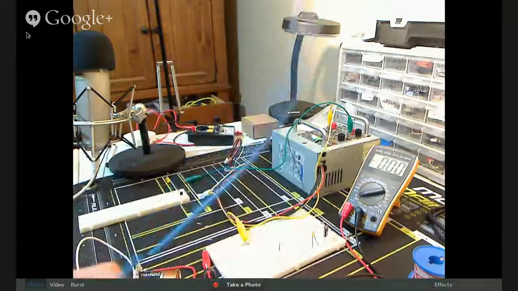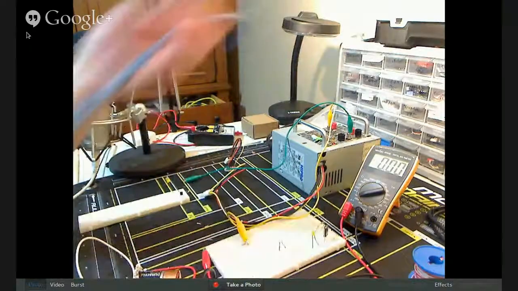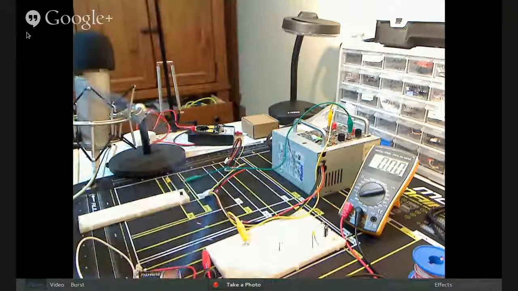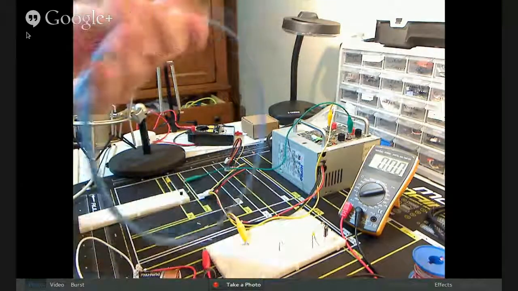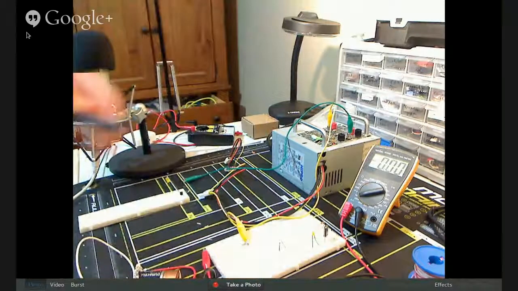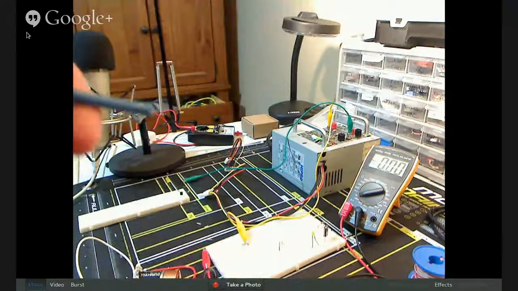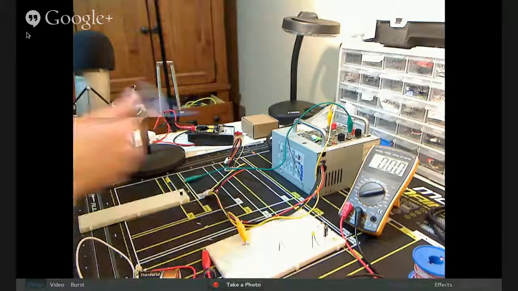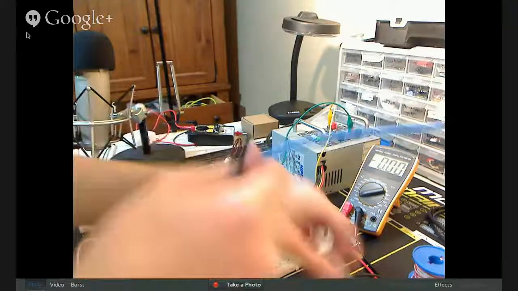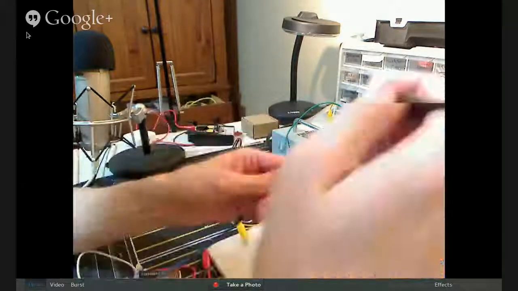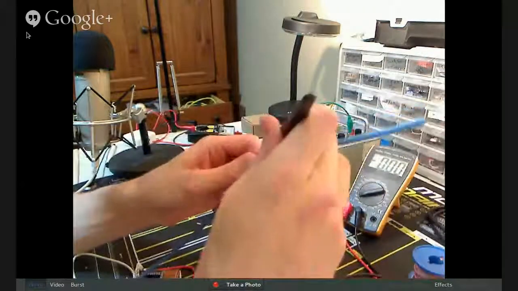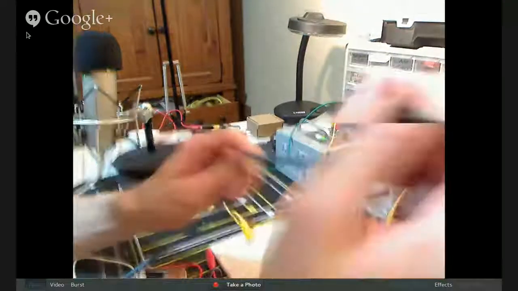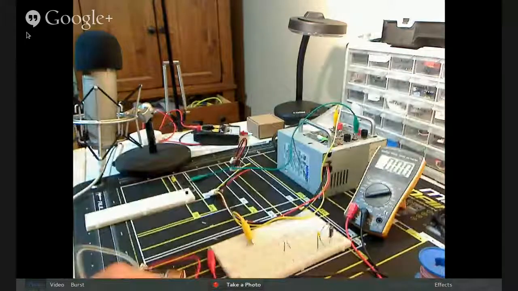Let's cut off some first of all. You'll need about 30 to 40 centimeters of it. You can take a hobby knife and very carefully score down the outer shield here.